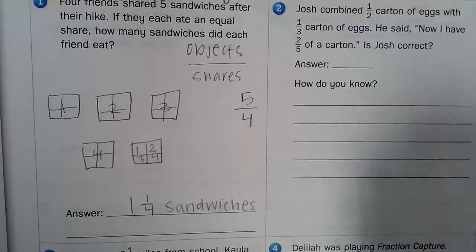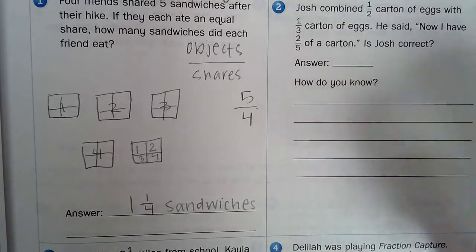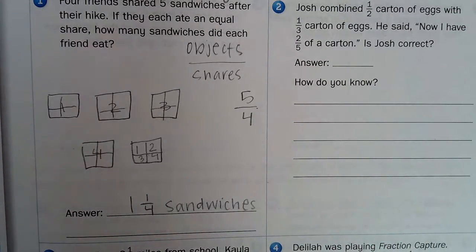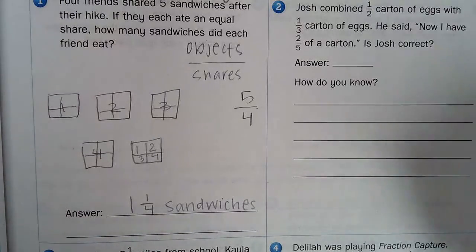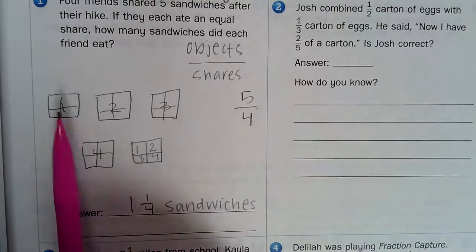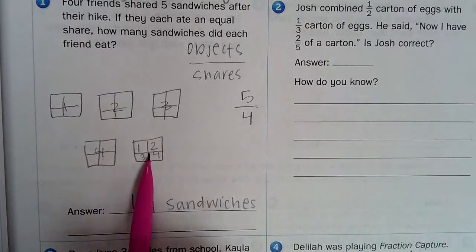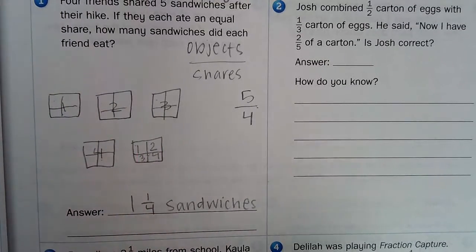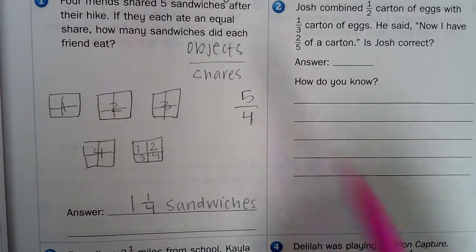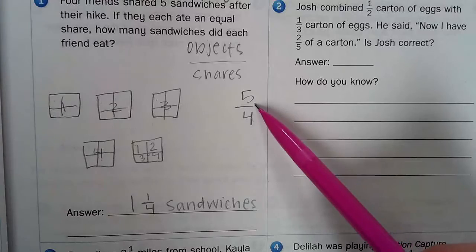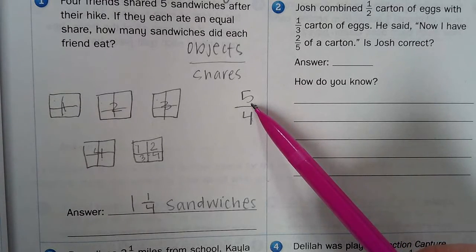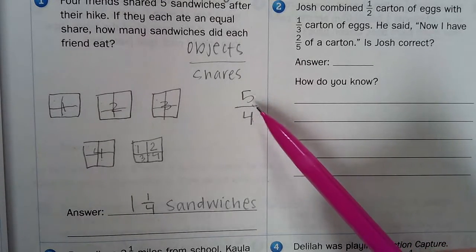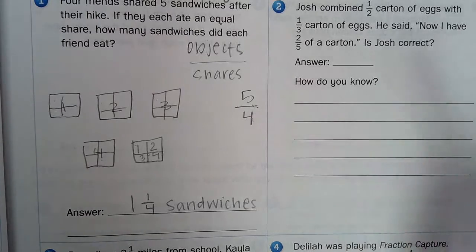5/4 is also a correct answer, but please remember that we do not answer with improper fractions. If you do end up with 5/4 and you split up all the pieces into fourths, you would know that friend 1 would get 1 piece from each sandwich, which would be 5 pieces total out of the 4 shares. So I could always turn this to a mixed number by doing division. With an improper fraction, division is the action.